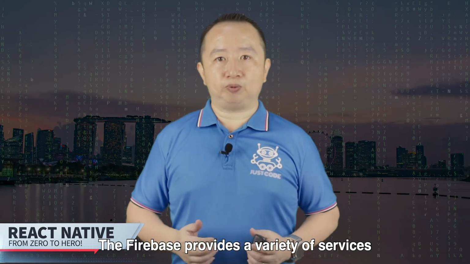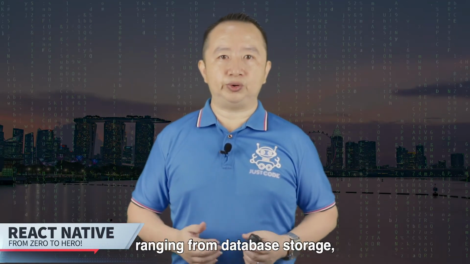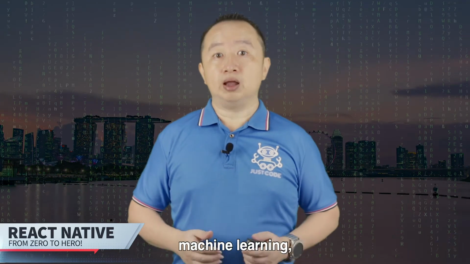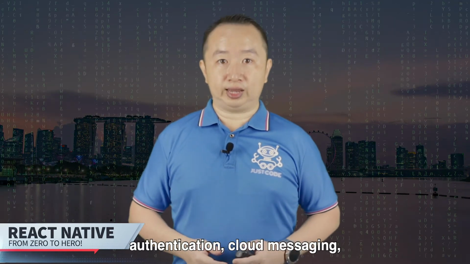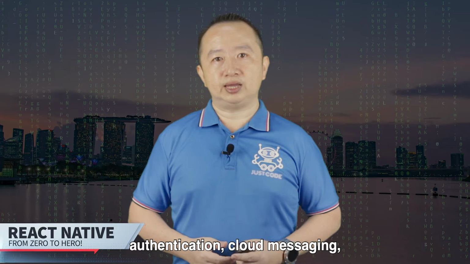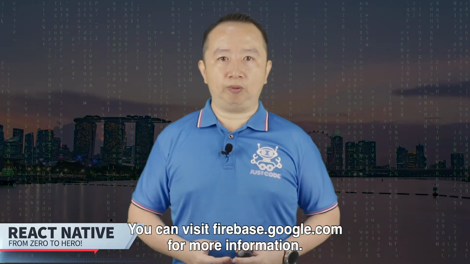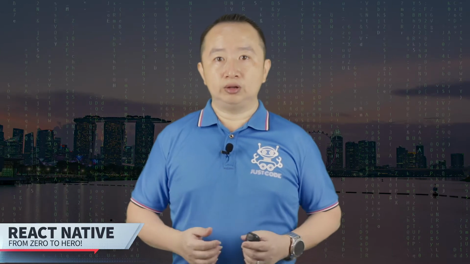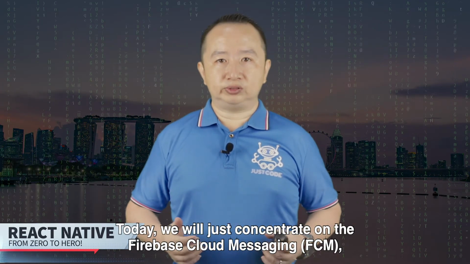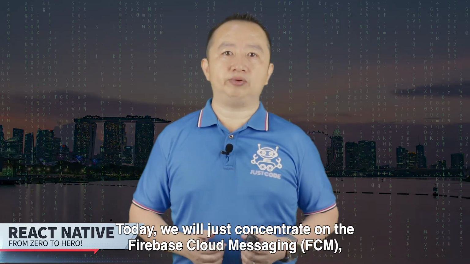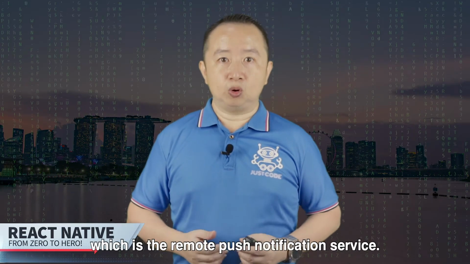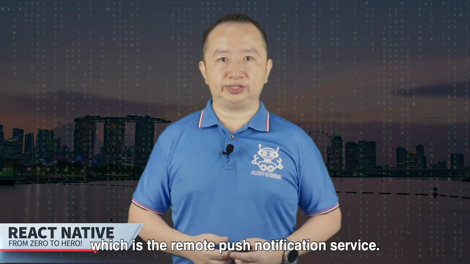Firebase provides a variety of services ranging from database storage, machine learning, authentication, cloud messaging, and much more. You can visit firebase.google.com for more information. Today, we will just concentrate on Firebase Cloud Messaging (FCM), which is the remote push notification service.